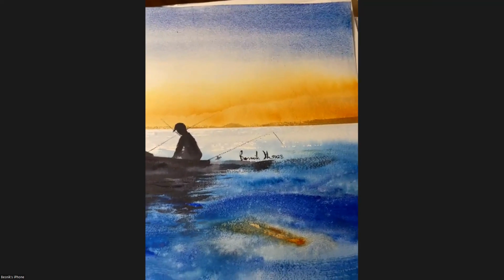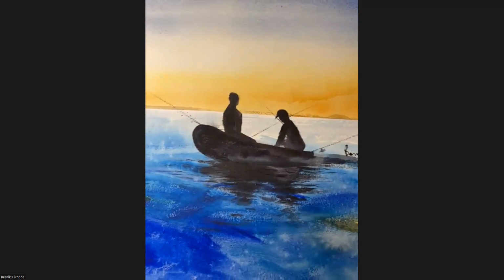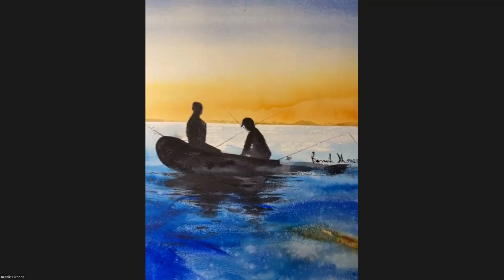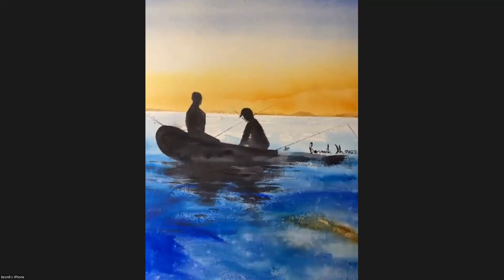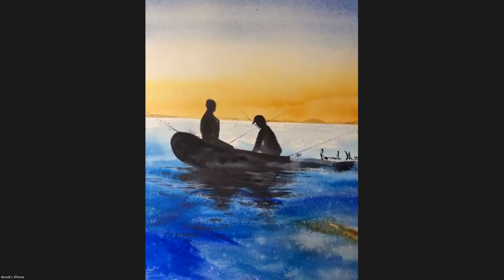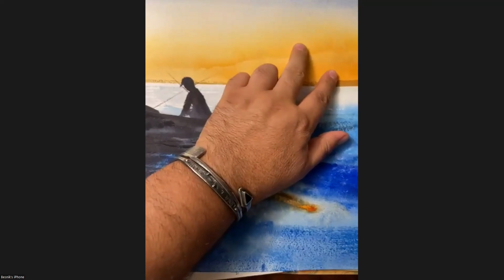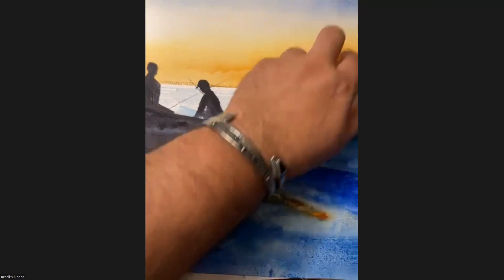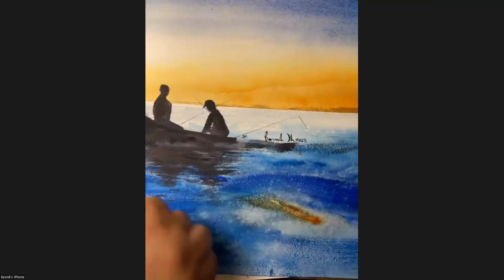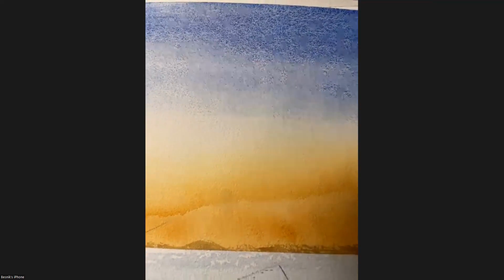What are the fishermen painted in? I have used here moon glow, but I put too much of the pigment. Moonglow. Very neat. And this is quin gold, a little bit mixed with ultramarine blue on top. And this granulation I always love when I use ultramarine blue.